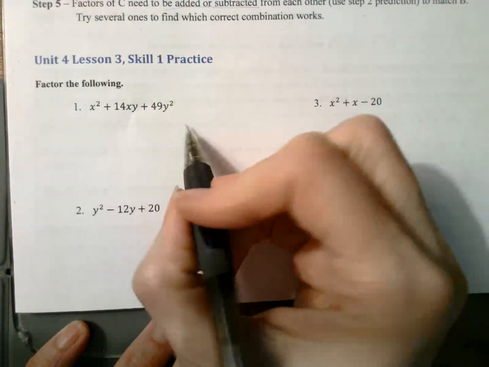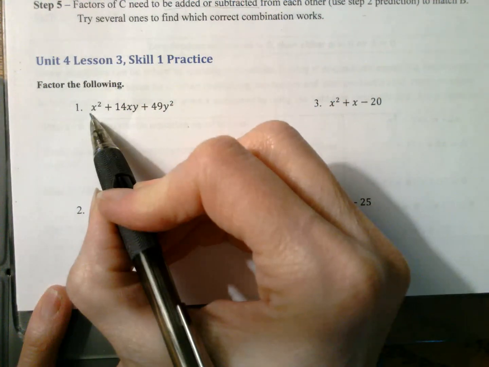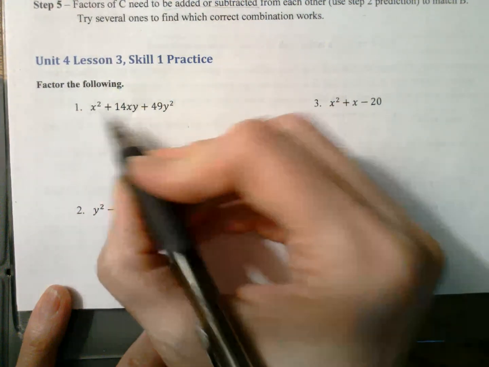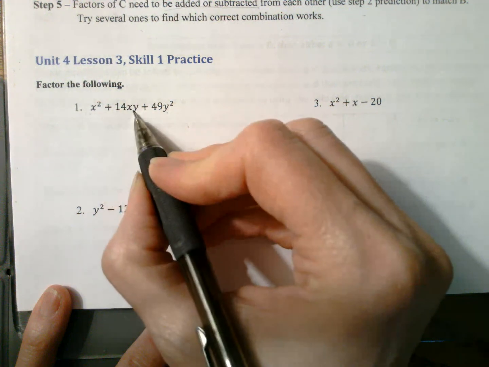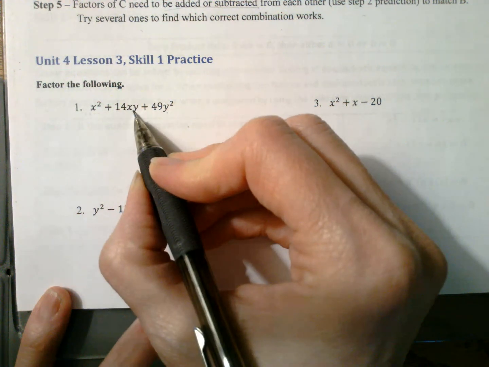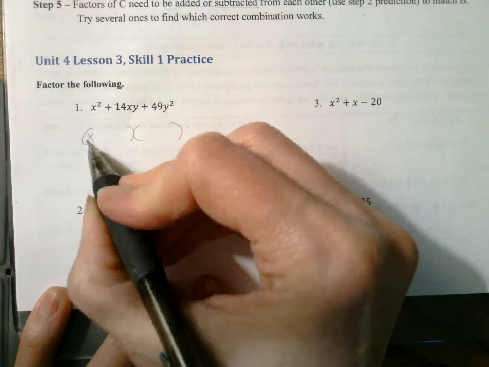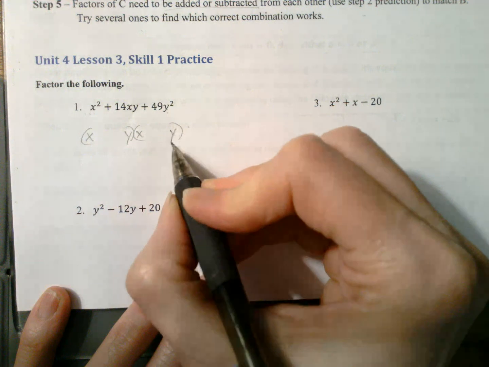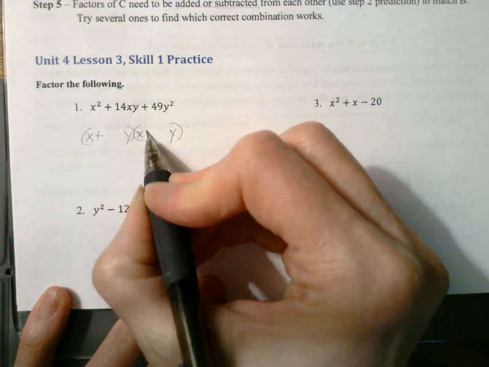This one has three terms. Notice that a is 1, so it's missing. This is the proper order of a trinomial that has two variables. Each square is on the end. A mix is in the middle of the variables. So we know that when we go to factor them, the first variable goes here, the last variable goes here, and then because they're plus and plus, these are plus and plus.